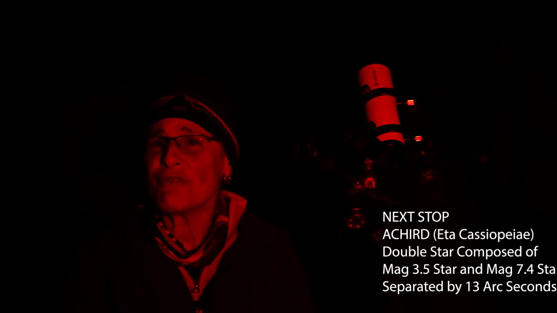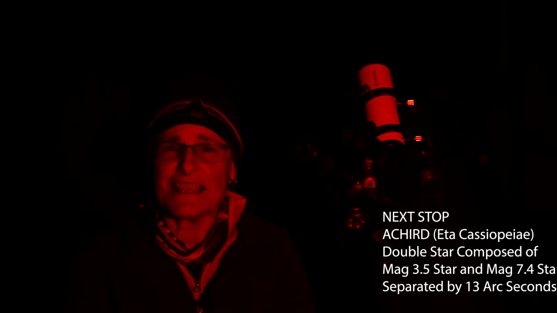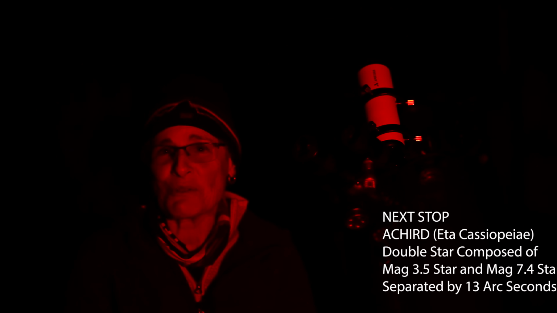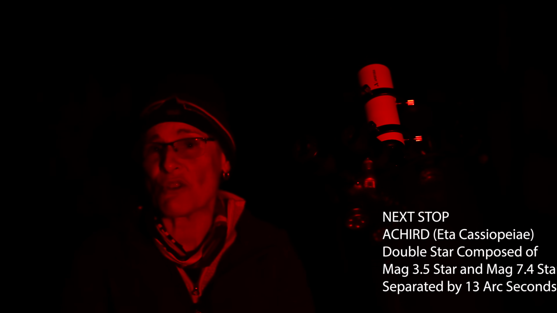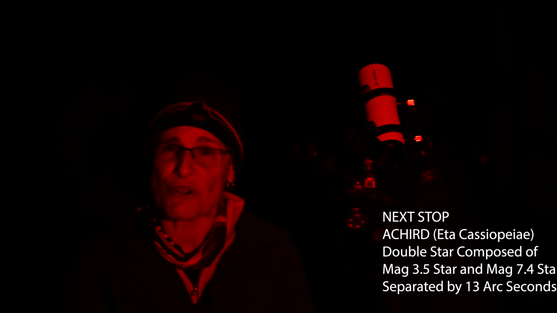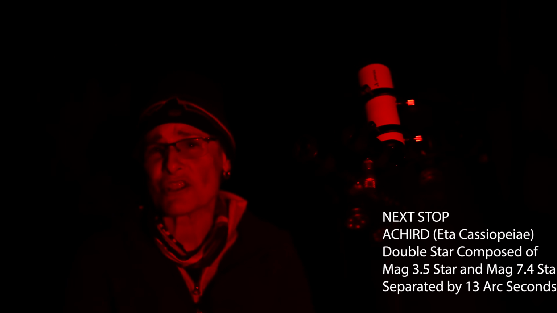Very beautiful. Now, since we're in the area, let's scoot over to Alpha Cas, also known as Shedar, and in between Shedar and Gamma Cas, about a third of the way between those two, we'll find an attractive double star, Achird, or Eta Cas. This pretty double star is composed of a magnitude 3.5 star and a magnitude 7.4 star, separated by 13 arc seconds.